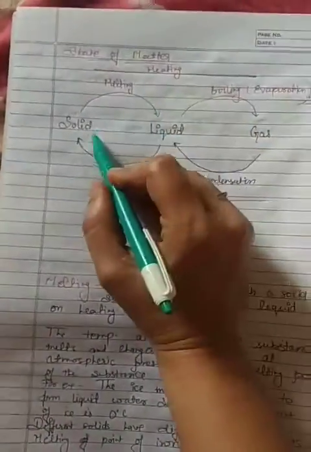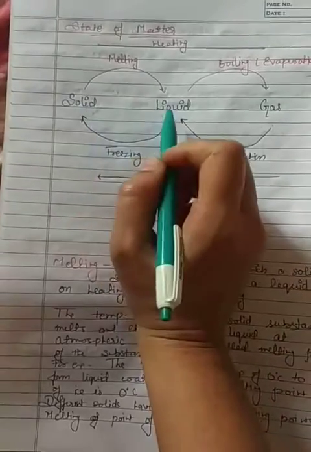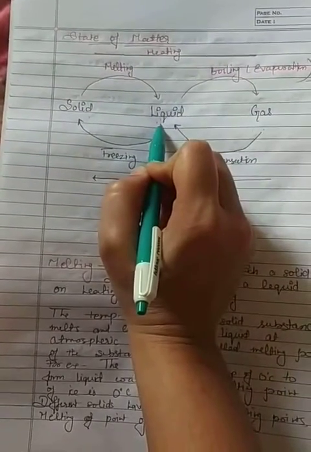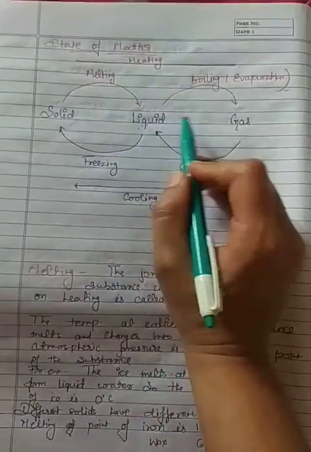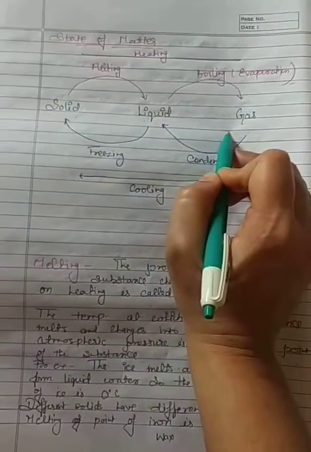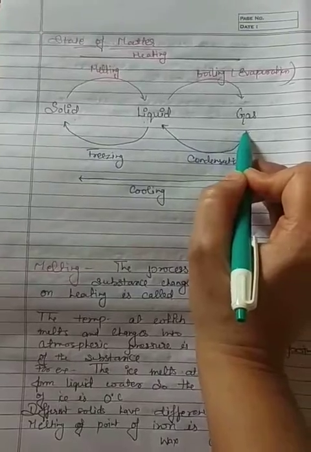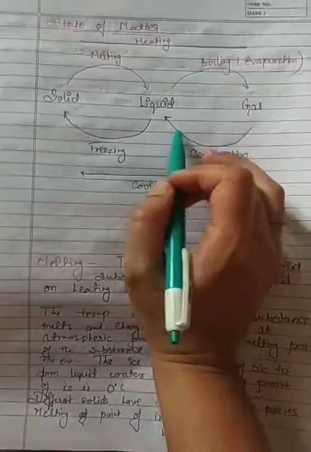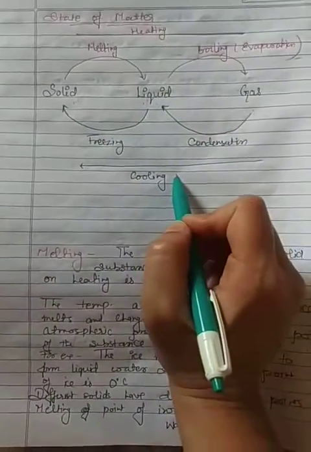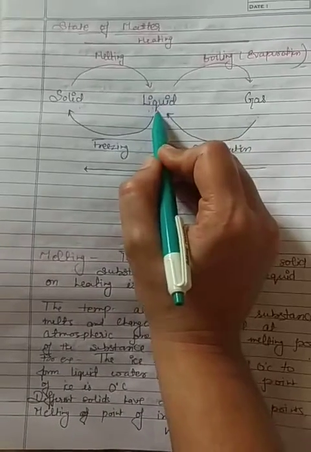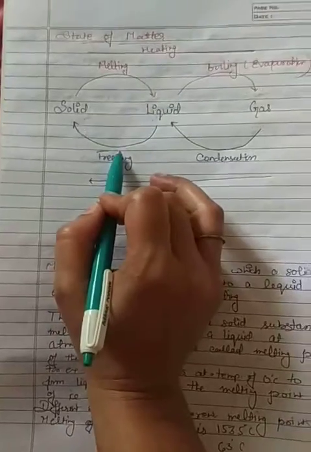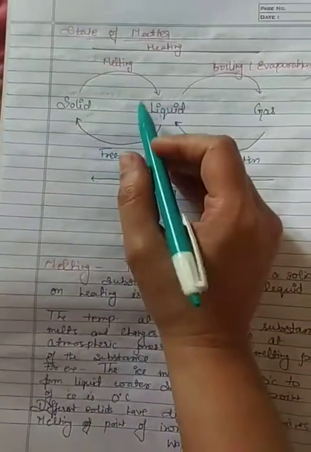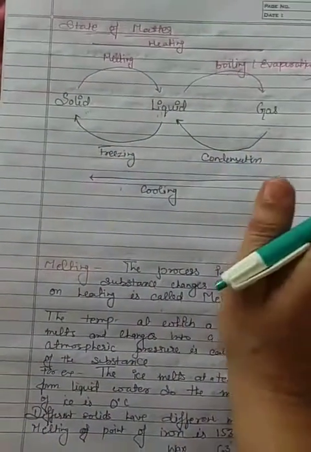We can change the solid state of matter into liquid on heating, and liquid can be changed into gas on heating. Again, gas can be liquefied, or converted into liquid, on cooling, and liquid can convert into solid form on cooling. This process is called freezing. So we will discuss these processes one by one.